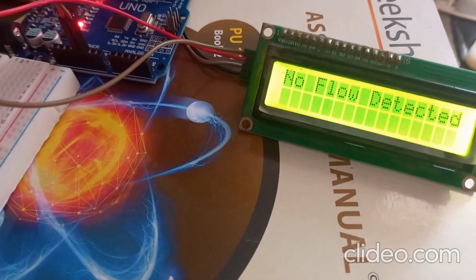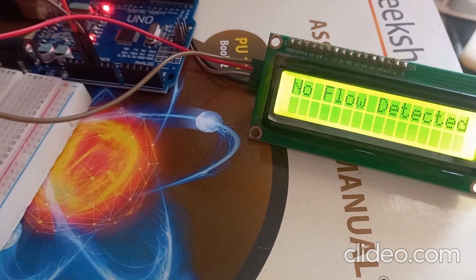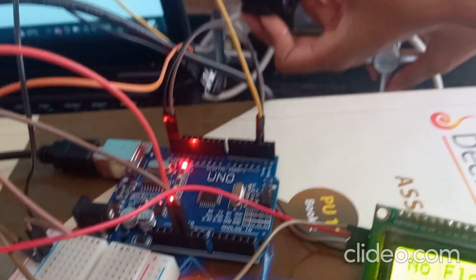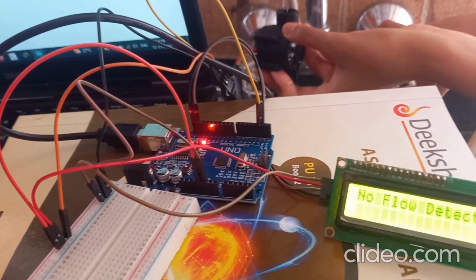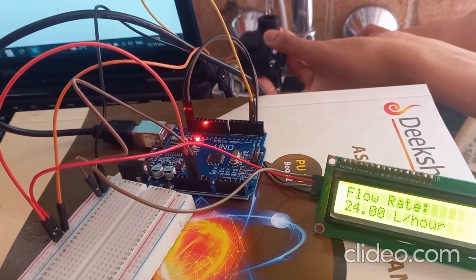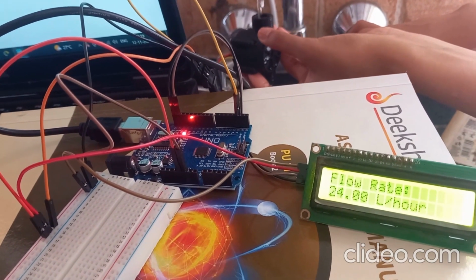Initially, there is no flow of water in the flow sensor. In the display, we are getting "no flow detected." Now we will fix the flow sensor to the tap and make the flow rate very low. Now it is showing 24 liters per hour on the display.